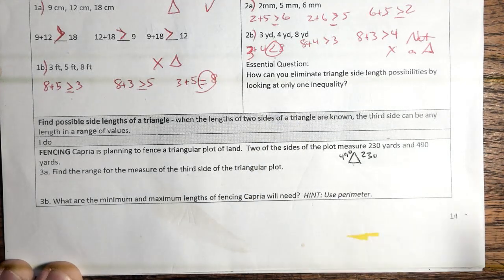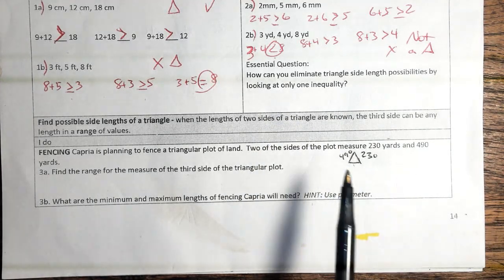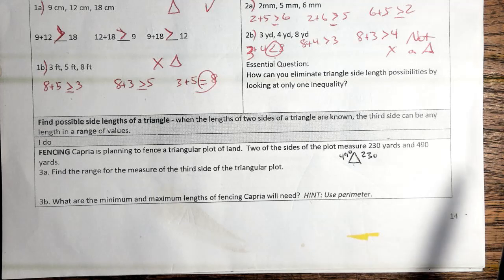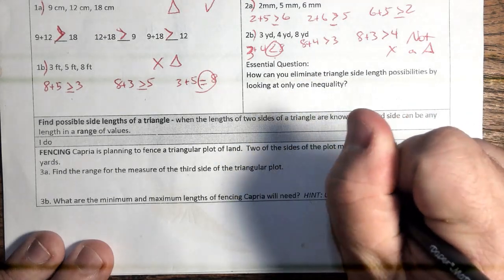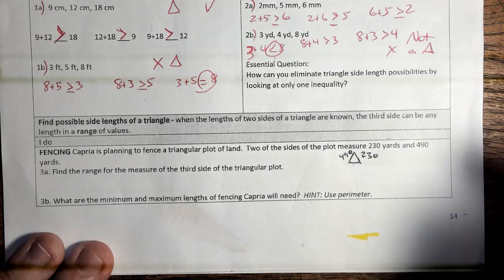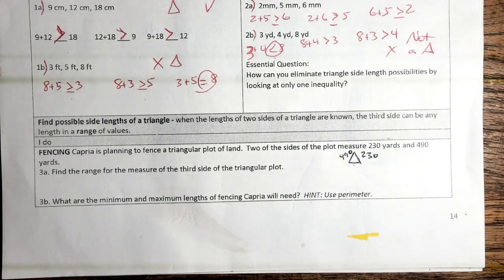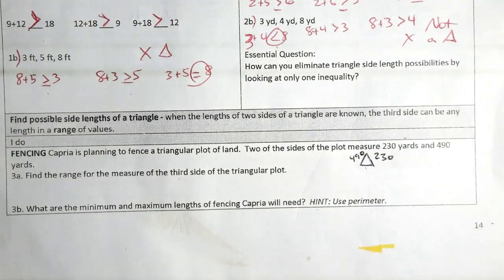So we need this third. Okay, well the third again has to, all 3 have to be greater, and this is 90, not 49 degrees, and that's 230, not 23 degrees. I know. Hey, let me just zoom that a little.